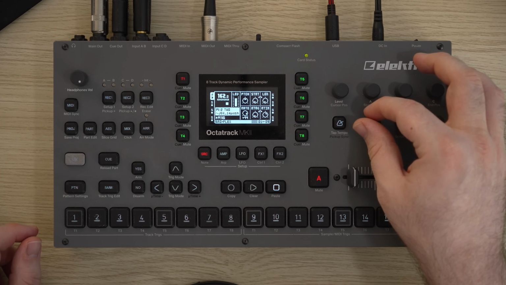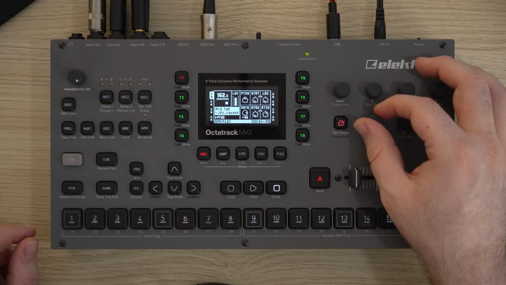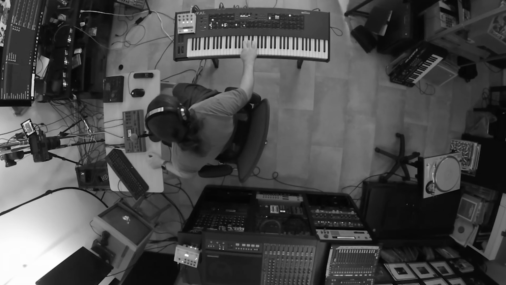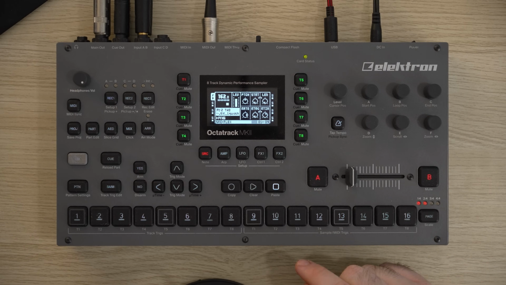It's 162, so we're going to make that the tempo. That's the way we can hear it. So that's actually probably similar to what it's going to sound like in the sampler. Yeah, that's going to be sick. So I'm going to sample that right now.